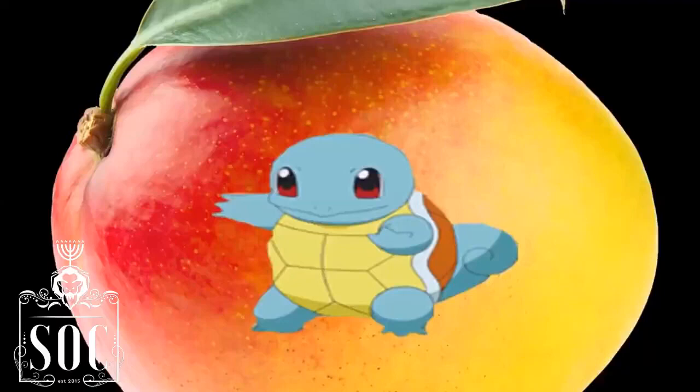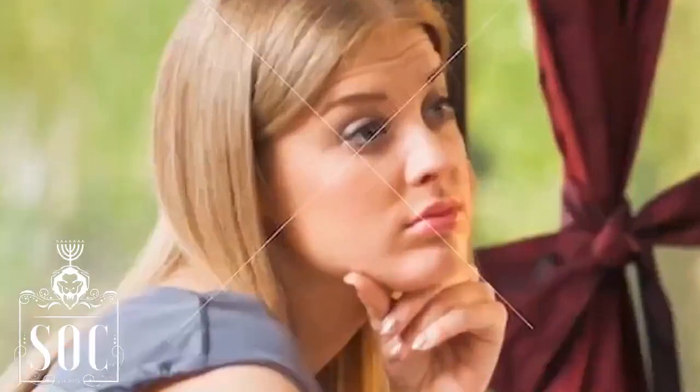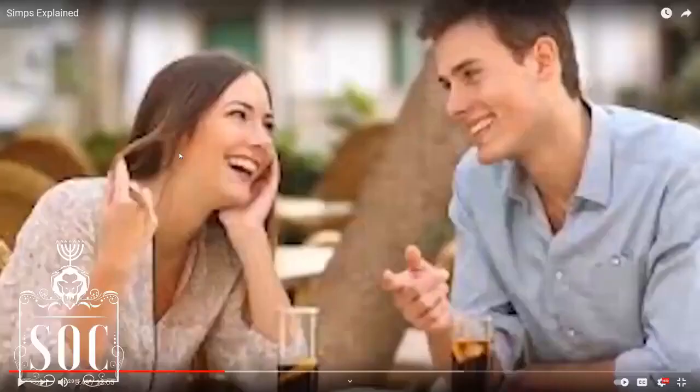Let's say by some miracle, the simp gets a girl to go on a date with him. Maybe she's on a date with him because she's broken and has no self-worth, but let's not get ahead of ourselves. This is all theoretical. The simp wants her to be his girlfriend so bad that he skips all the steps to make that happen.